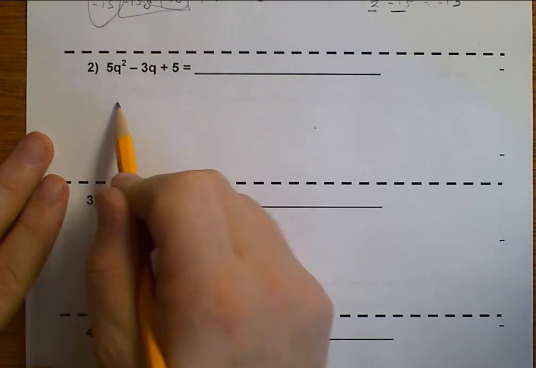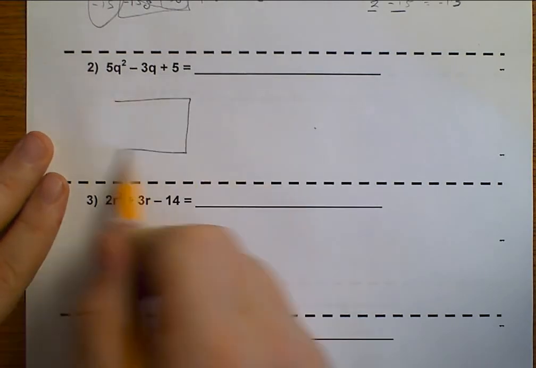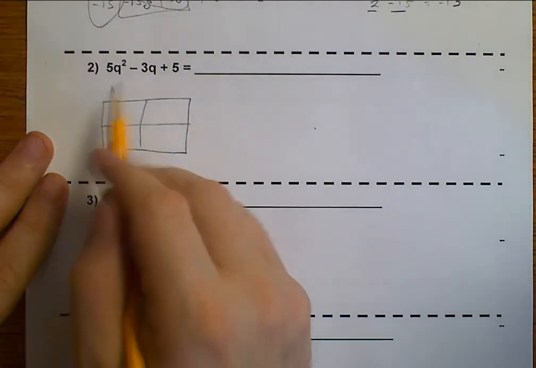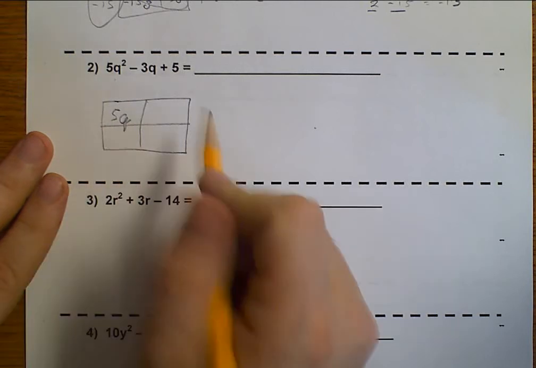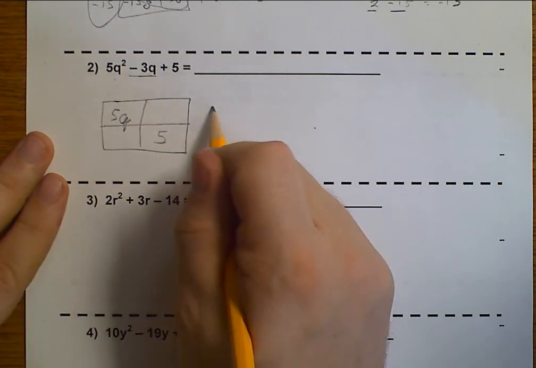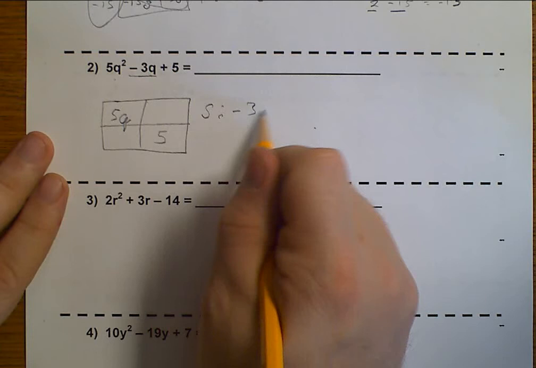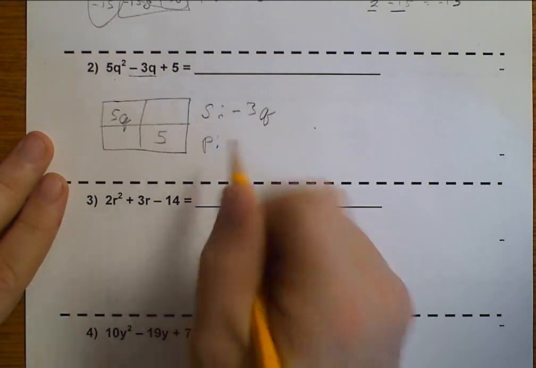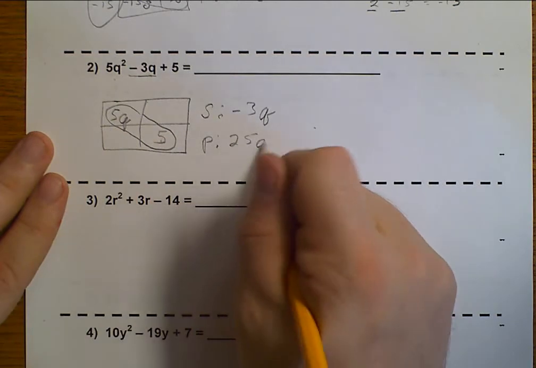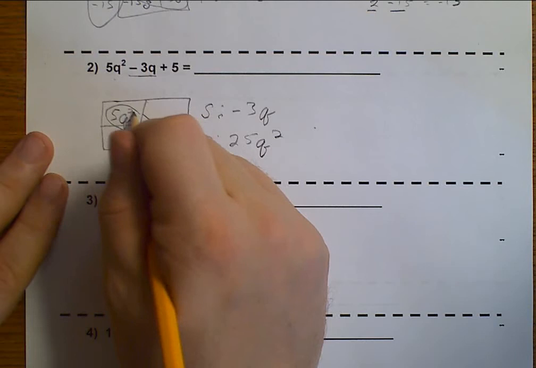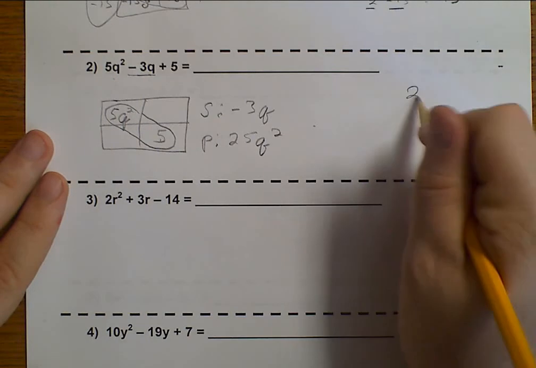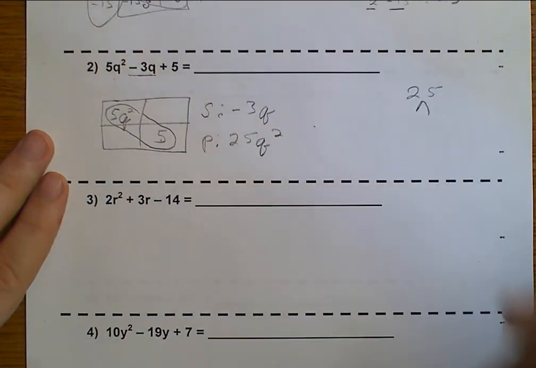So we start off with our box. Our first term goes in the first box. Our last term goes in the last box. We want a sum of negative 3q and a product 5 times 5 makes 25q squared. Almost forgot my squared term up here. And so we need to figure out what multiplies to 25 to give us negative 3.